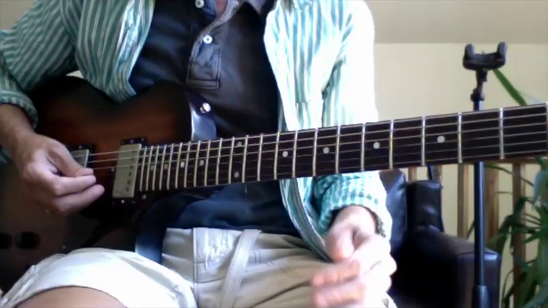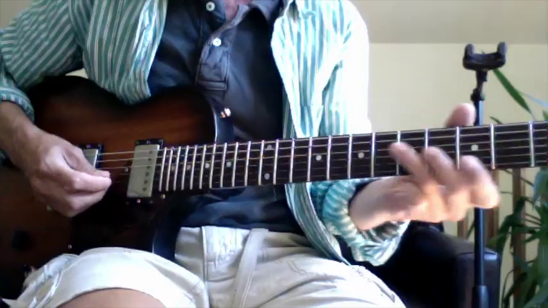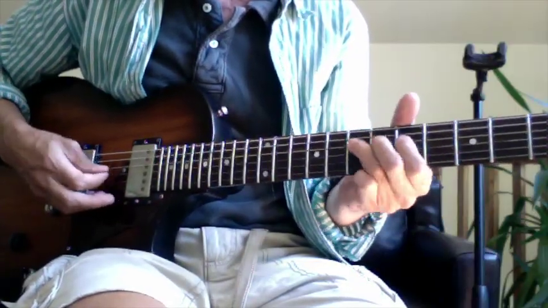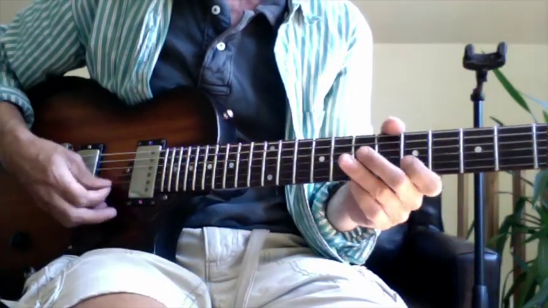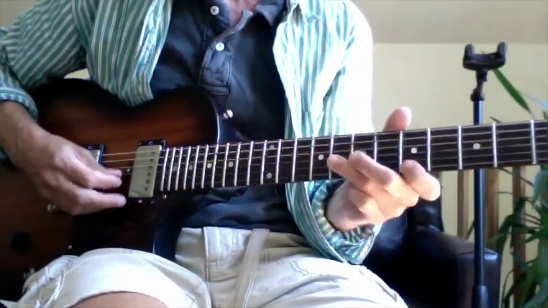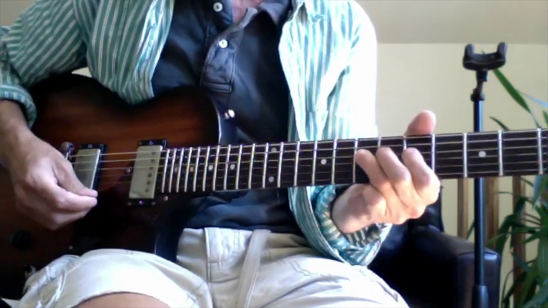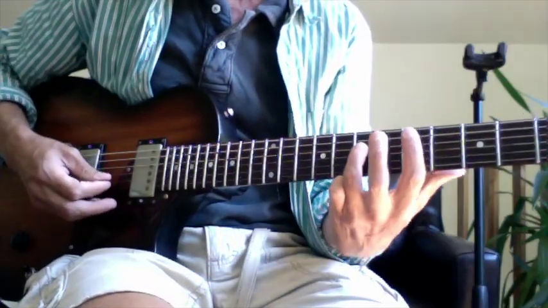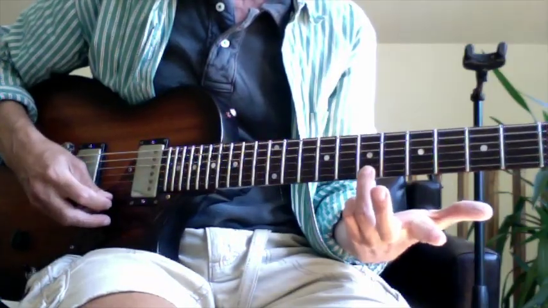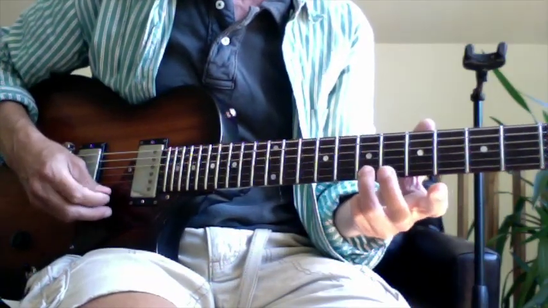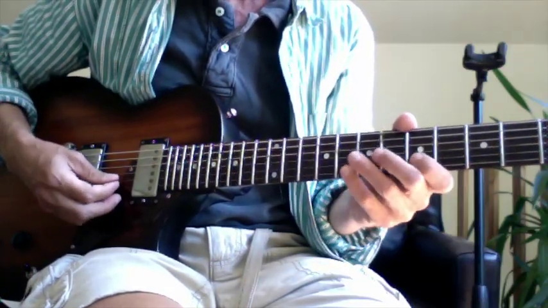So A blues. Very strong sound. If I change to E blues, now you hear that 9 that we've practiced before, right? So when you play this E blues idea, that 9 is really going to stand out.